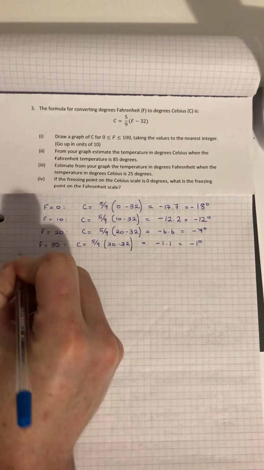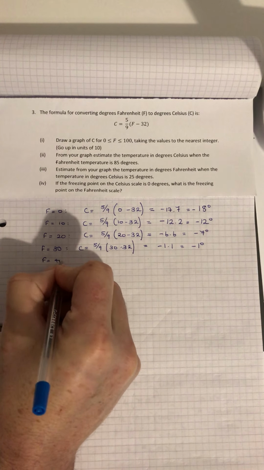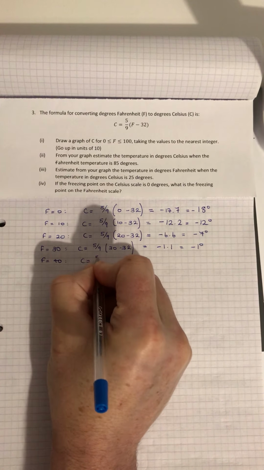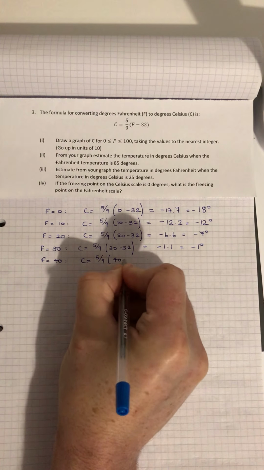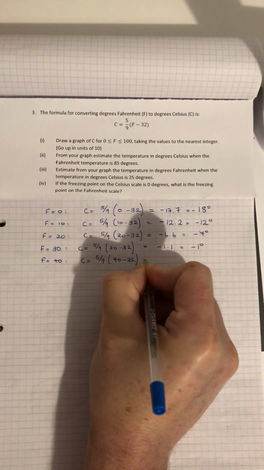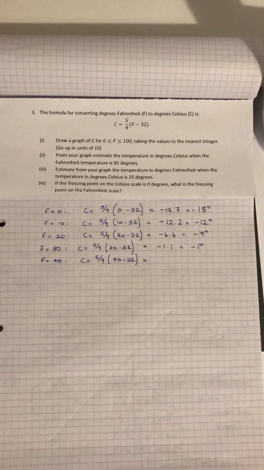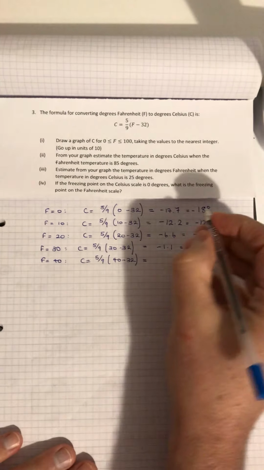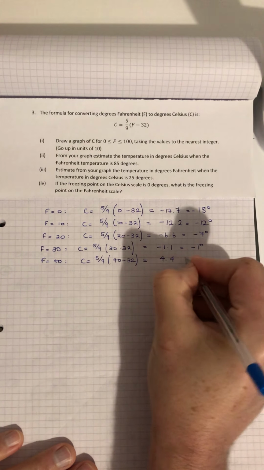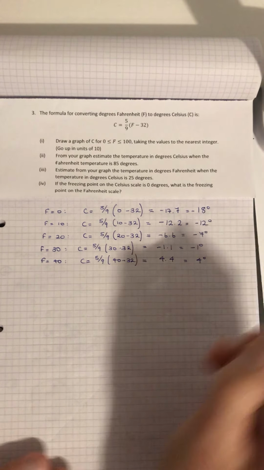Okay. When F is 40, the Celsius is 5 over 9, 40 minus 32, which is equal to 4.4, which is just 4 degrees.